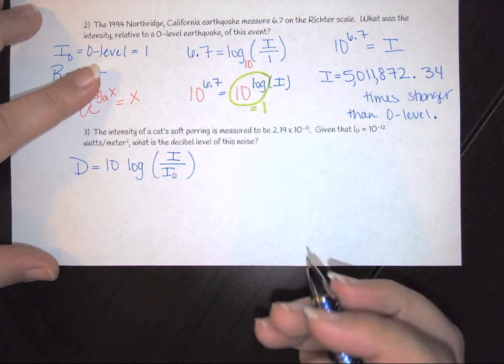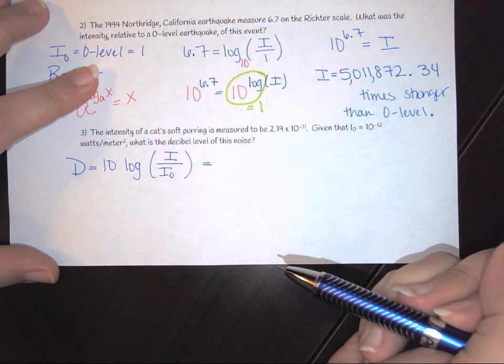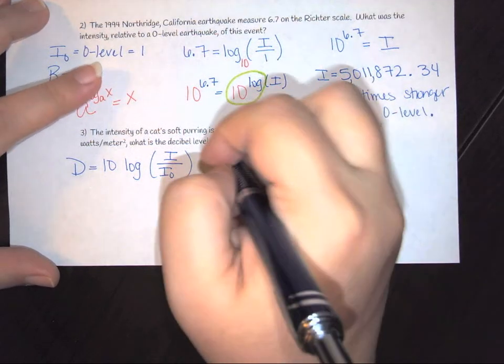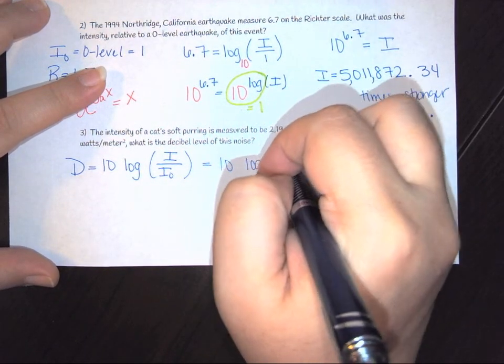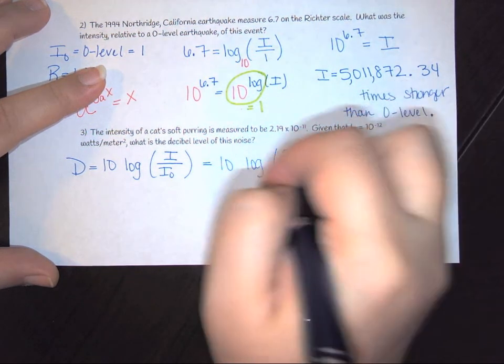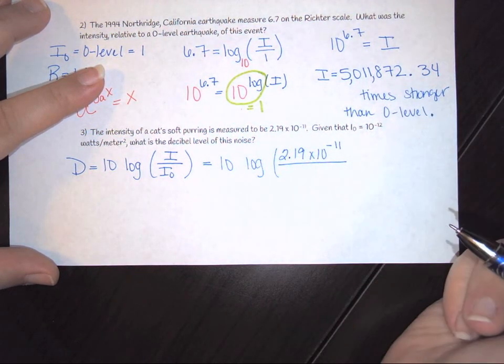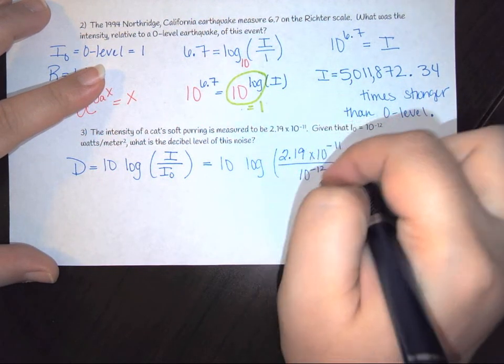And in this case, I've told you that the intensity level is 2.19 times 10 to the negative 11. So this is 10 log of 2.19 times 10 to the negative 11 over an I naught value of 10 to the negative 12.